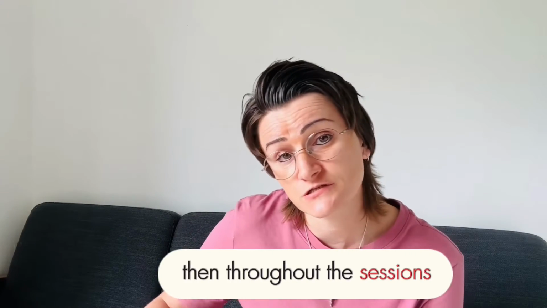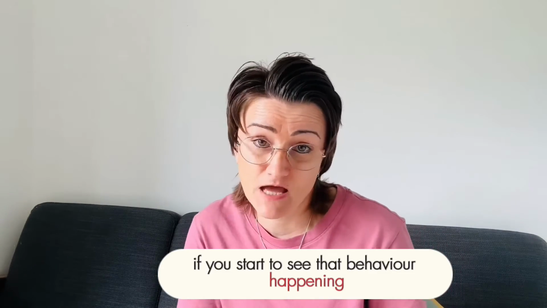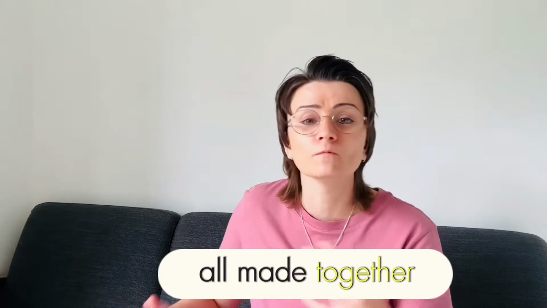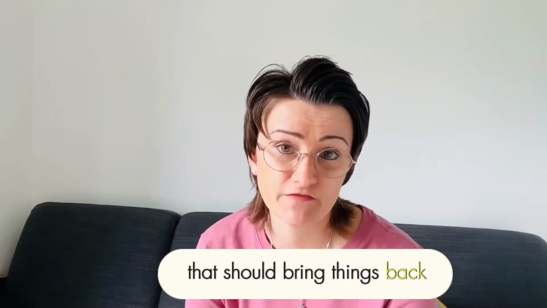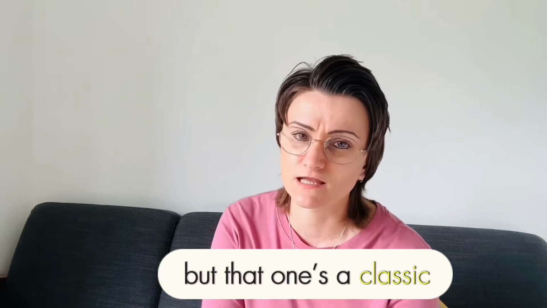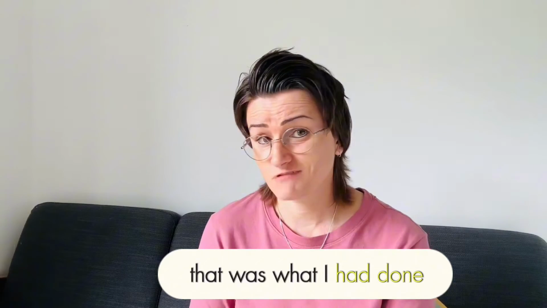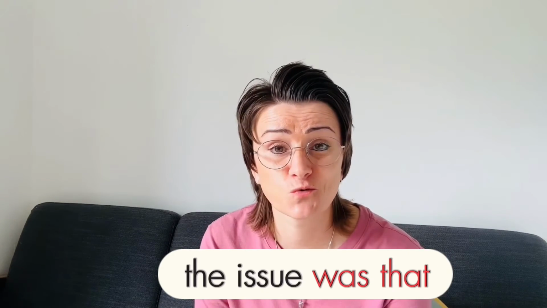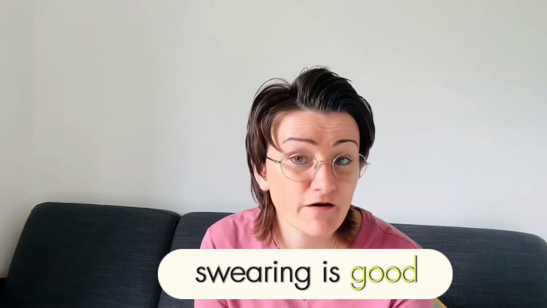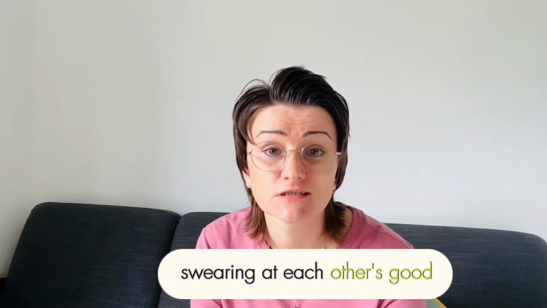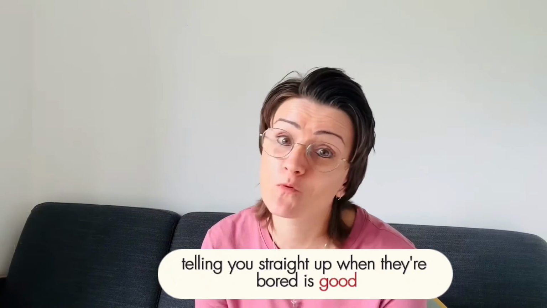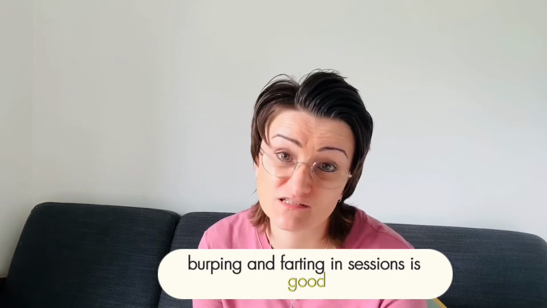Then throughout the sessions, if you start to see that behaviour happening, you can return to the contract, you can return to the list of rules that you've all made together, and hopefully that should bring things back. There are, of course, lots of other ways to manage behaviour in the session, but that one's a classic. For the young offenders group, that was what I had done. The issue was that there was no behaviour that they found unacceptable. Swearing's good, swearing at each other's good, walking out when they want to have a cigarette is good, telling you straight up when they're bored is good, burping and farting in sessions is good.